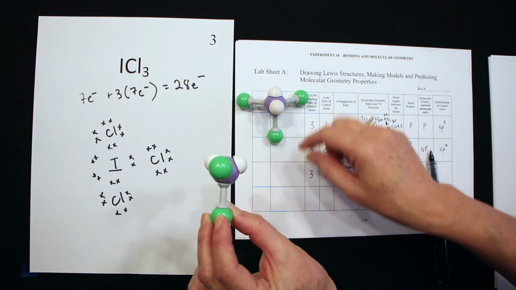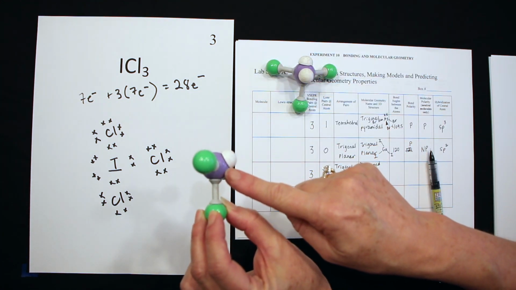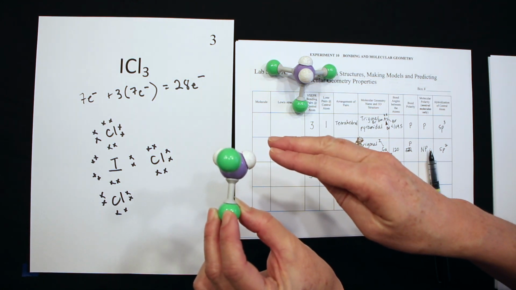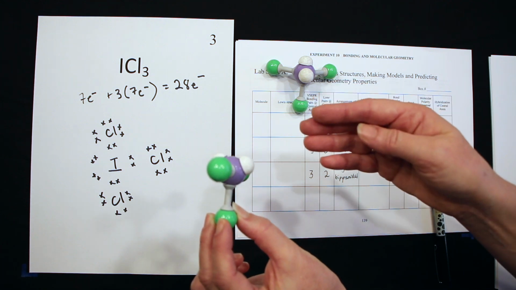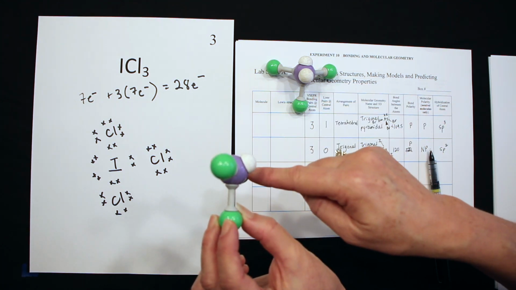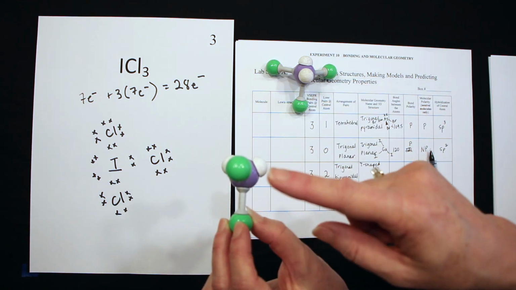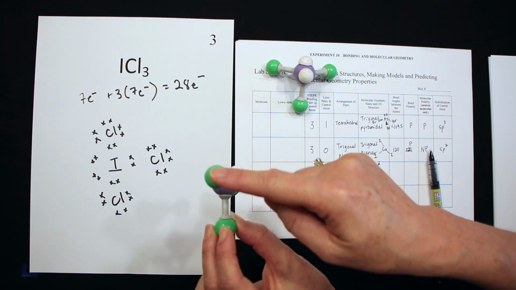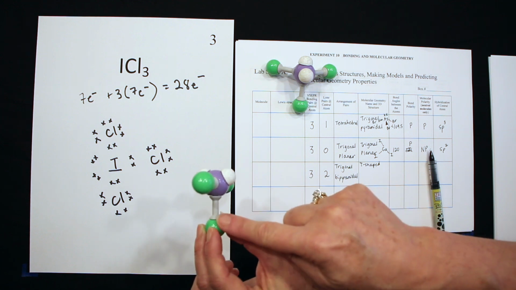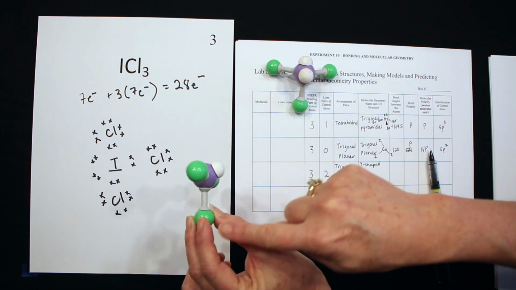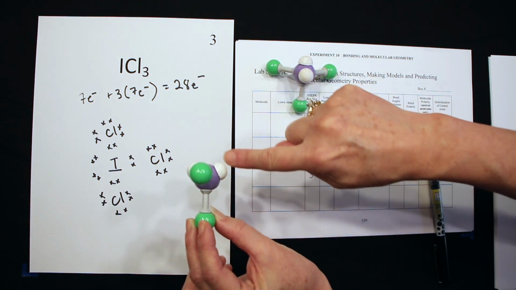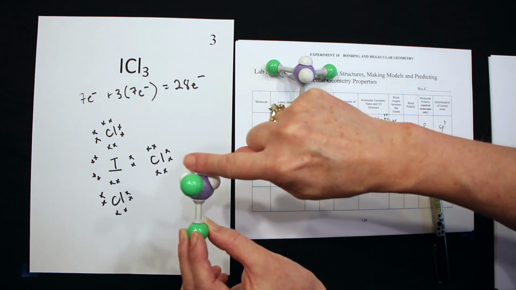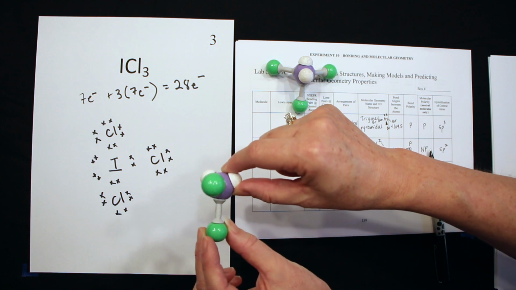There are two positions in a trigonal bipyramidal molecule that the lone pairs or the terminal atoms can go into. One is the axial position, the ones that are up and down, and there are three in the equatorial position, as if it was going around the equator of the molecule.